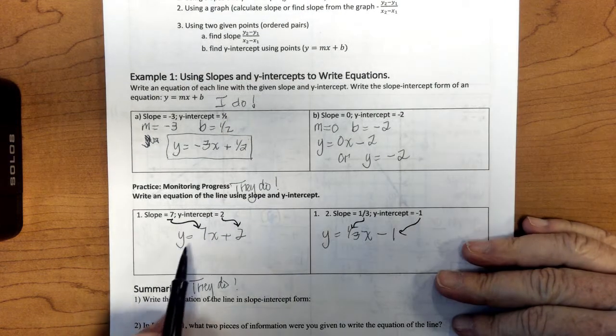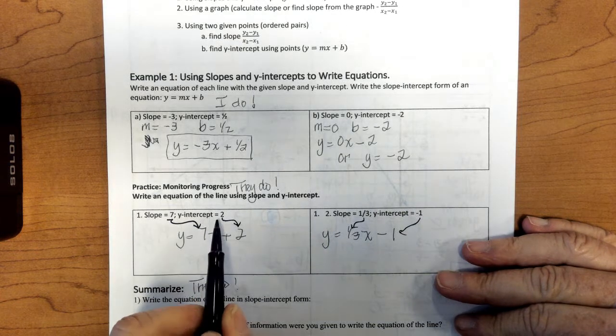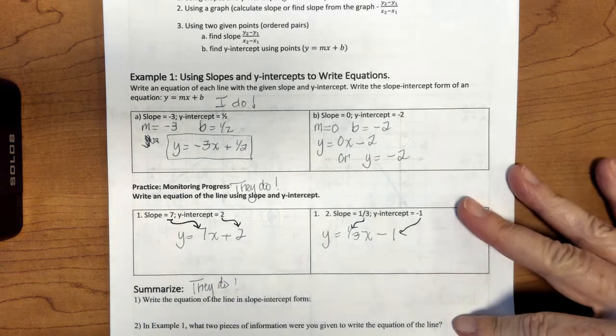So you should have written y is equal to 7x plus 2. Where did I get the 7? I got it from my slope. Where did I get the 2? I got it from my y-intercept.